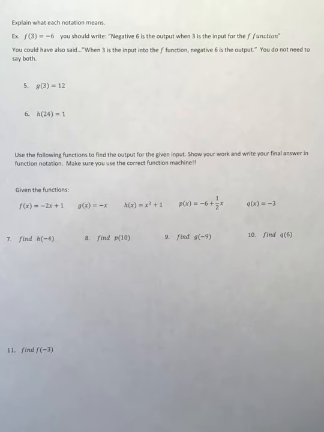So in number 5, how do you read that? You don't read that G times 3. This is not read G times 3. That is read G of 3 equals 12. That's how you read it. But then what does it mean?